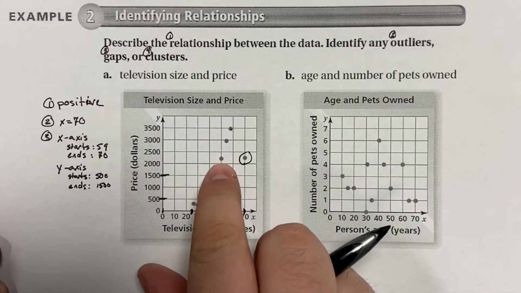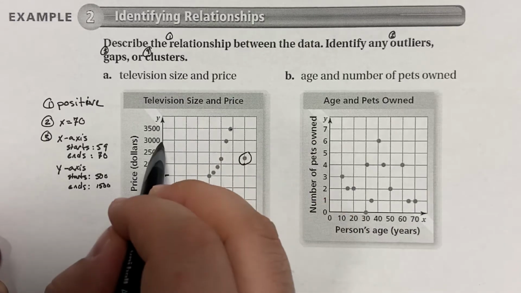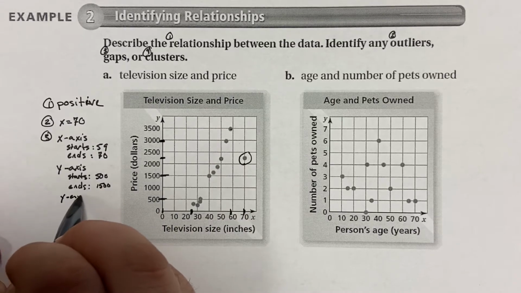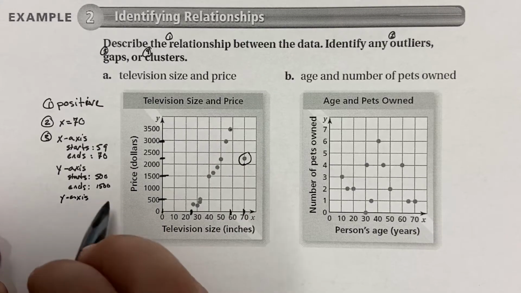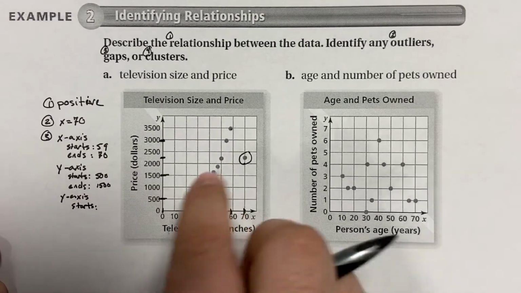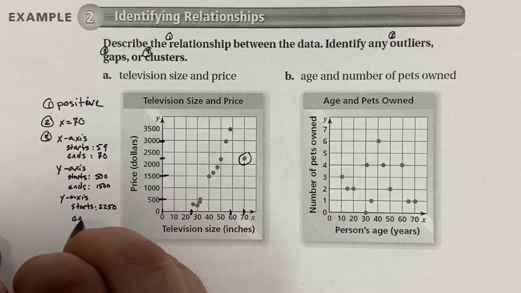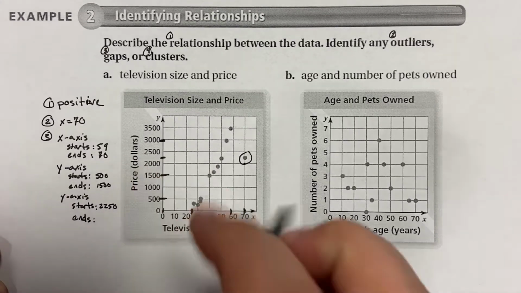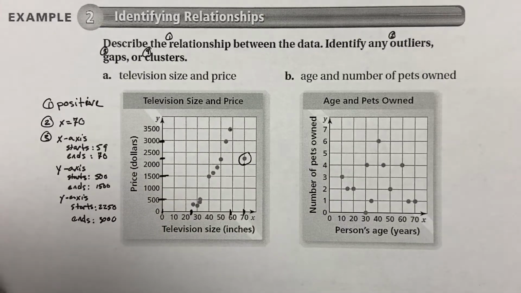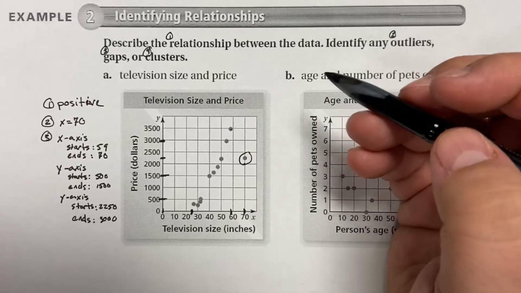Then I go along and I notice there is another gap that starts about right here and ends about right there. So there's another gap on the y-axis that starts at about 2250 and ends at about 3000. So I'm just going to put 3000. And these two are close enough because they're basically 1 unit apart that I'm not going to count them as a gap.